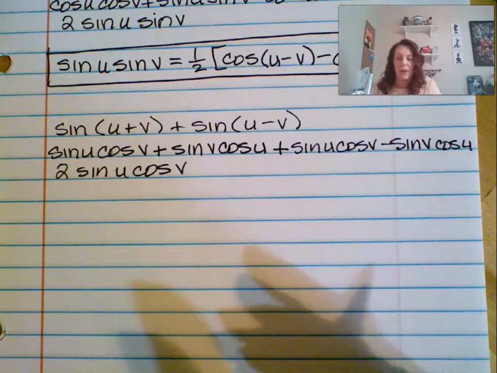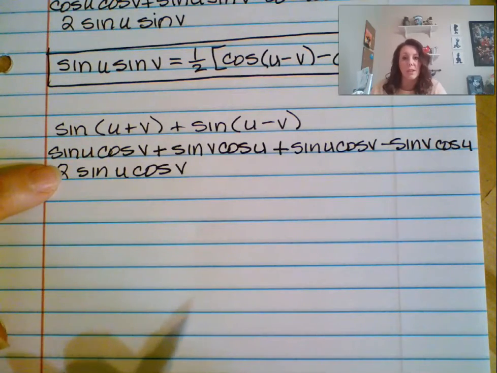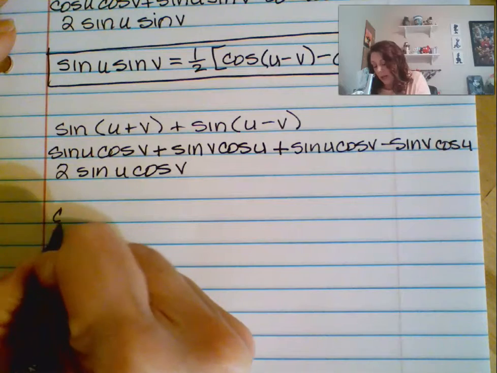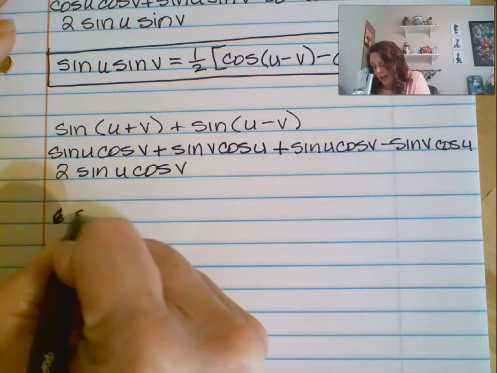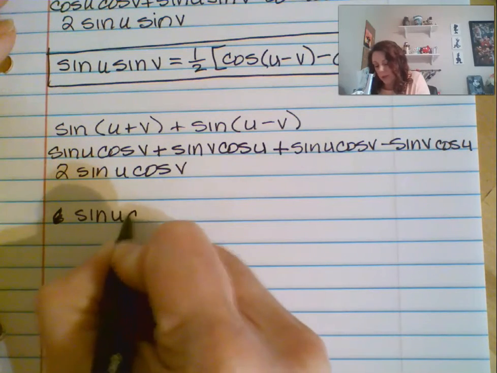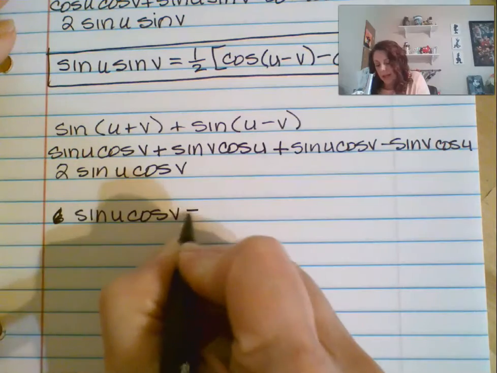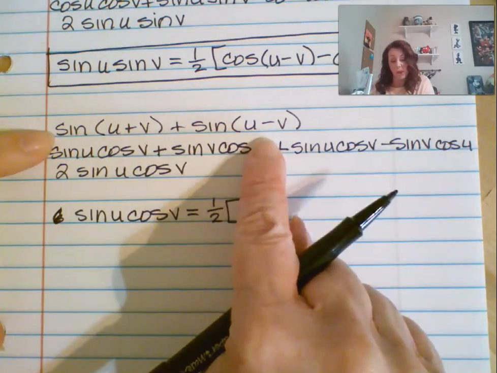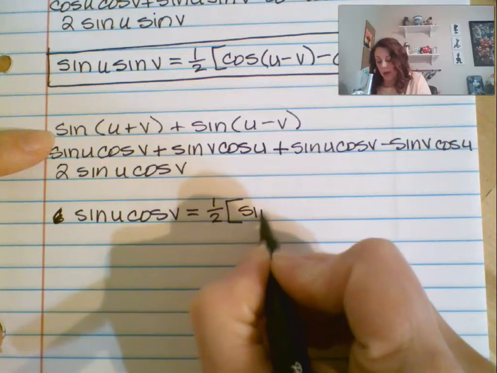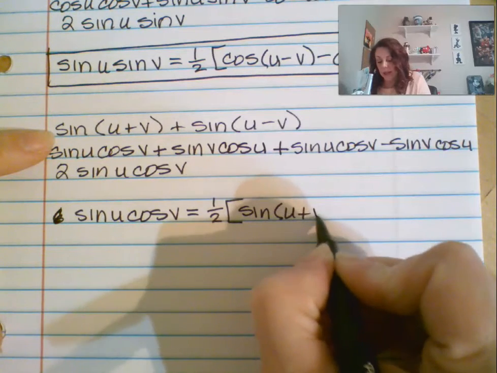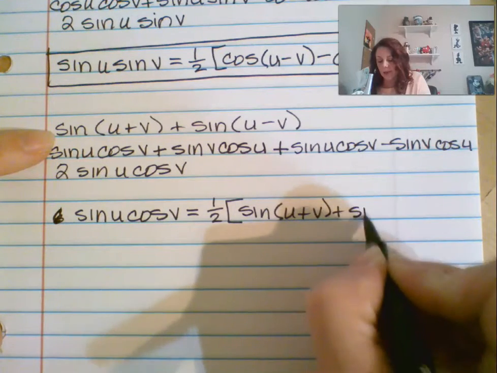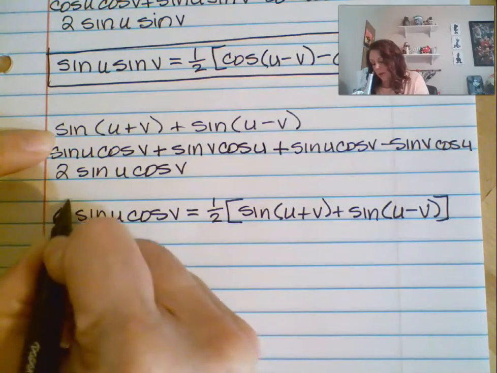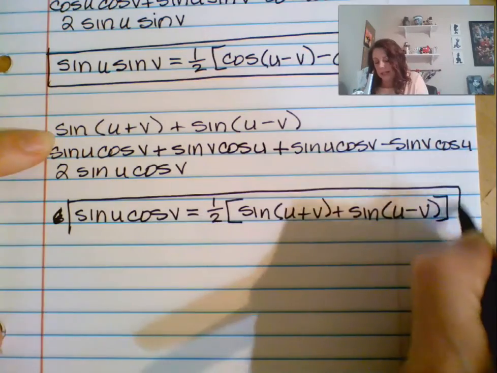Now, in similar fashion, these are typically written with that 2 expressed as a 1/2 on the other side of the identity. So here we have the sine of u times the cosine of v is equal to 1/2 of this sum that we originally started with. The sine of the quantity u plus v plus the sine of the quantity u minus v. And that forms the third of our 4 product to sum identities.